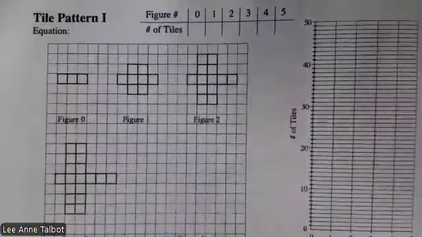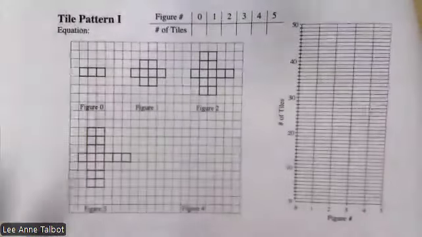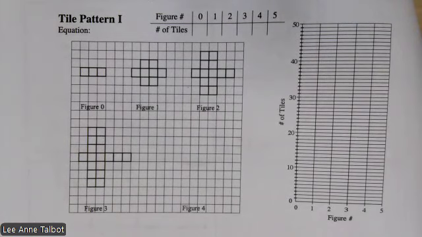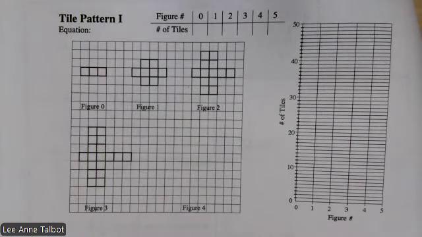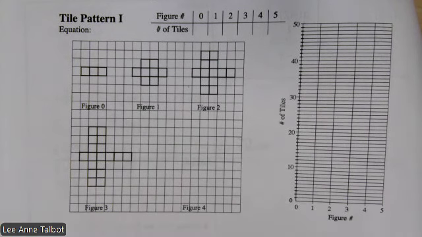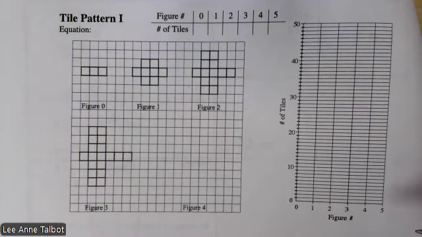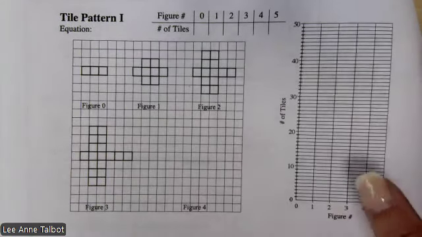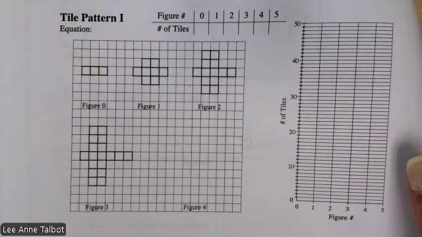I'm going to do the first one with you on the screen, and then I'm going to let you finish it in your groups because everyone can do tile patterns pretty well. But I want to make sure that we understand what to do with the first one. And then while you guys are working on the rest of the tile patterns, I'm going to stamp your homework from last night, if that makes sense.